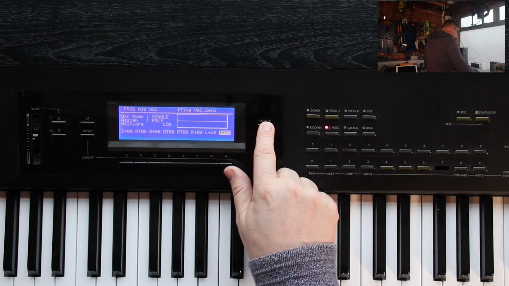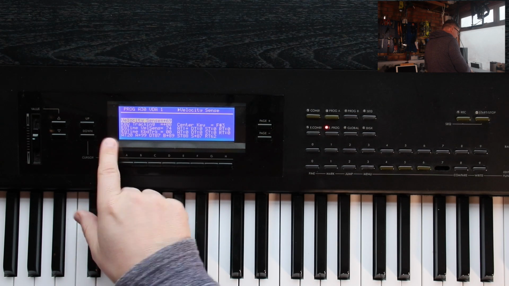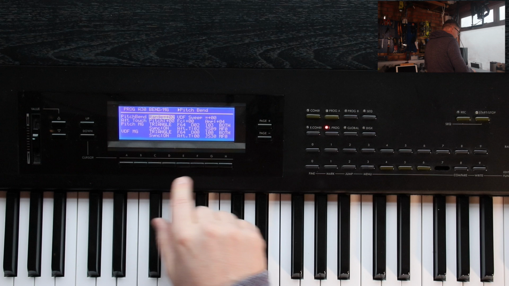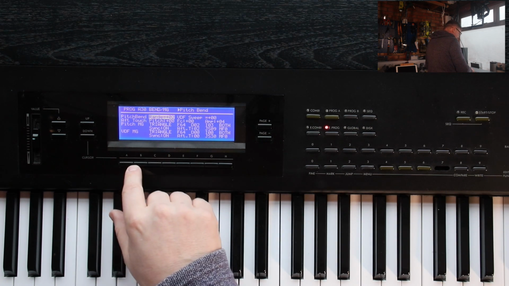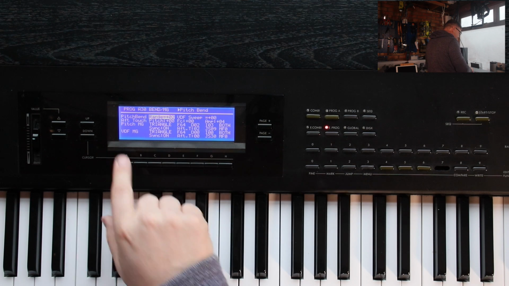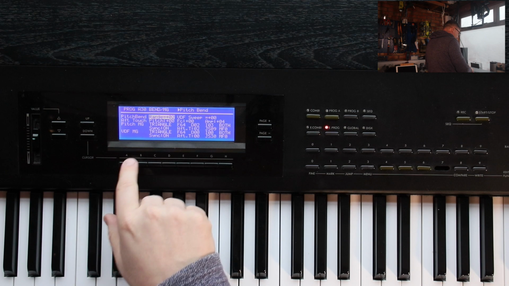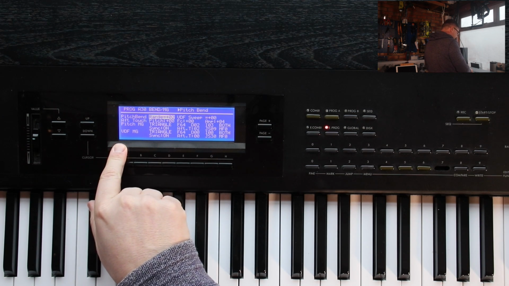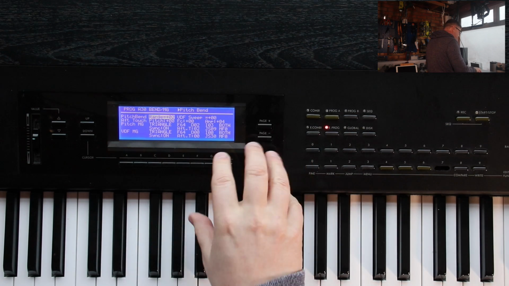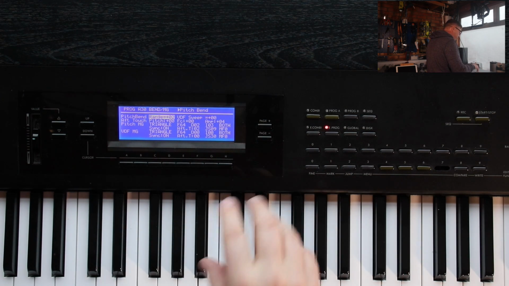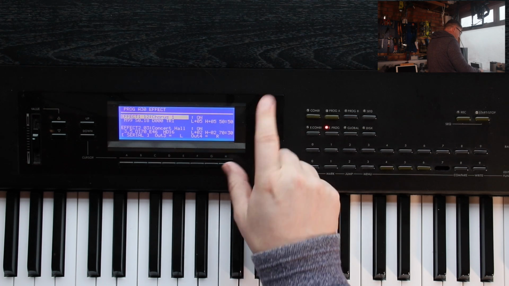If you go to the third screen, we've got again EQ time, and if we go to the fourth screen, pitch bend range. This is +2. What happens with the aftertouch? What happens with the pitch modulation, and what happens with the VDF MG as well. So you can set all these parameters on an individual program basis by going through these buttons.